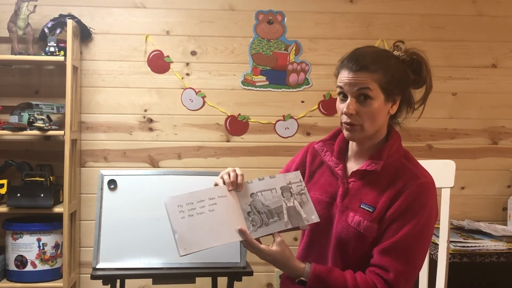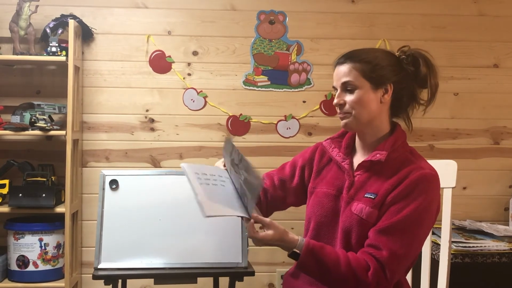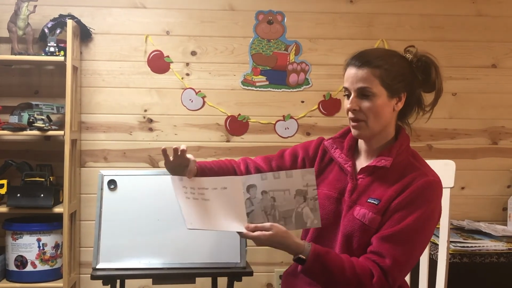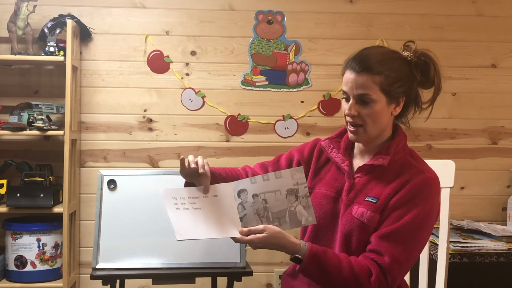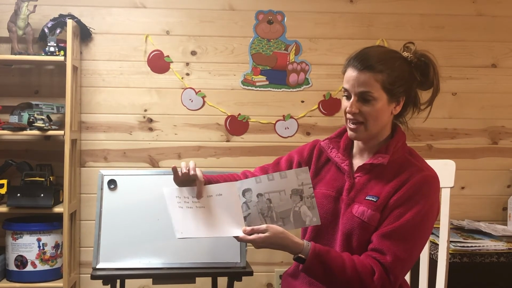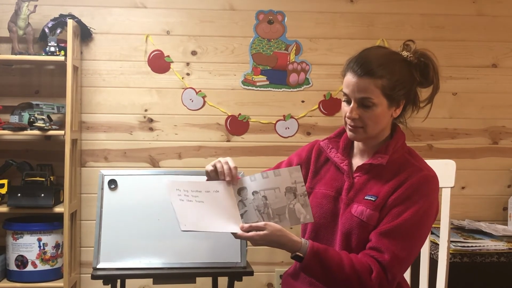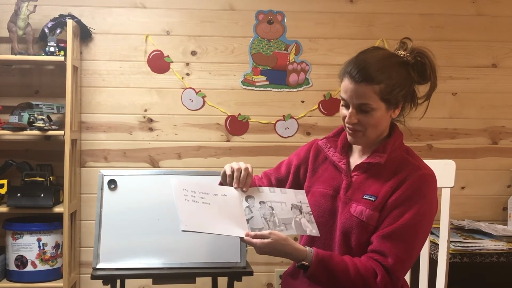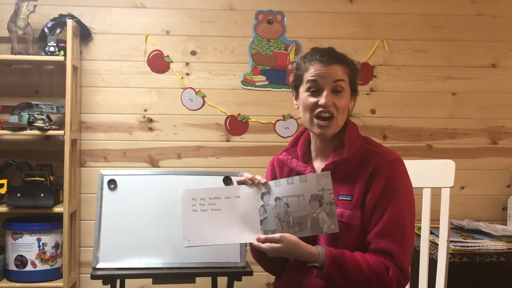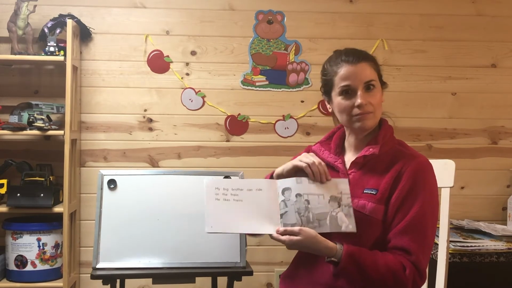I like how this story has so many of our sight words in it. My big brother can ride on the train. He likes trains. So we've got dad and sister and big brother.